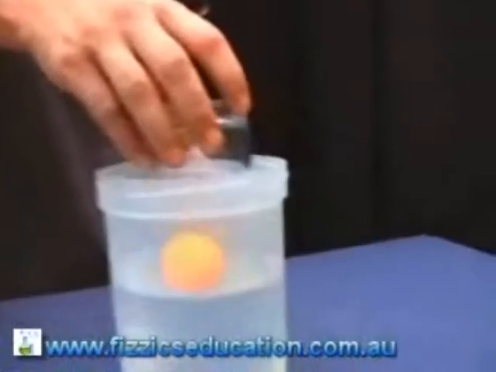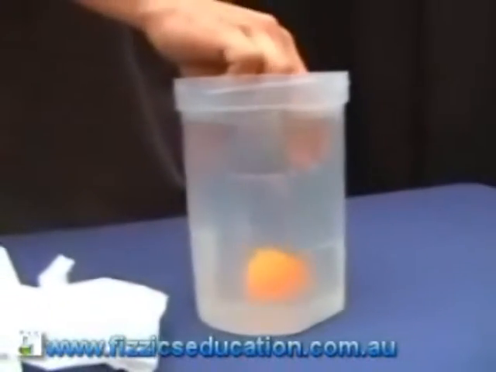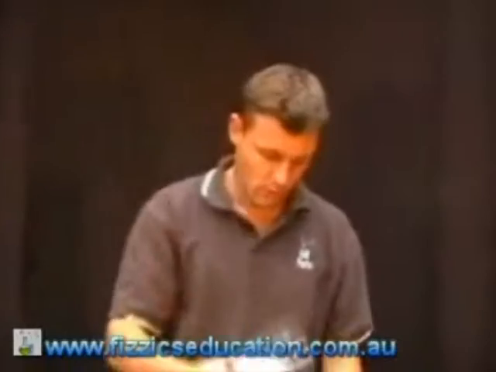This experiment shows us that even though we cannot see them, we are surrounded by air molecules. And these air molecules take up space in our environment.